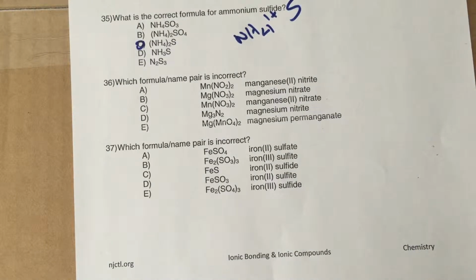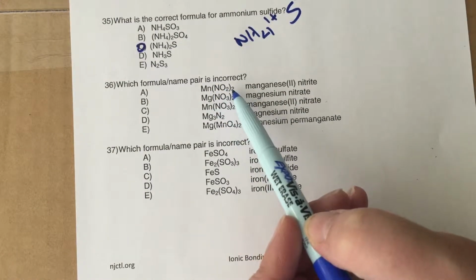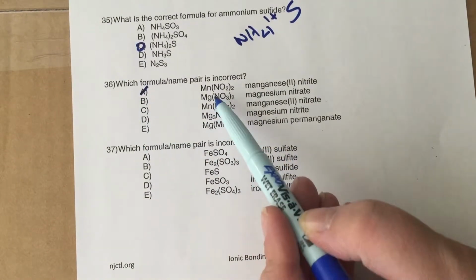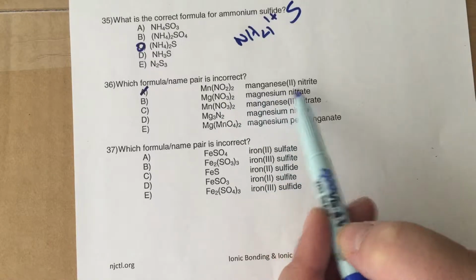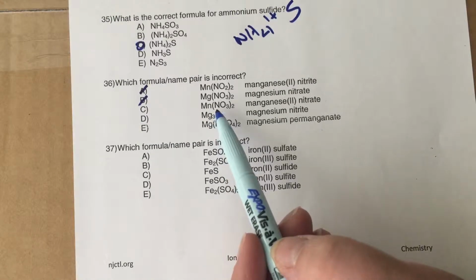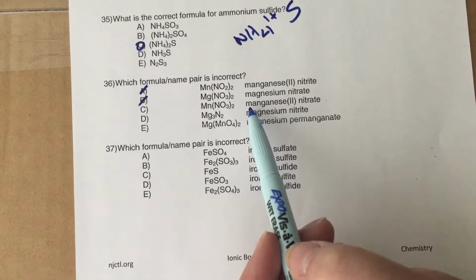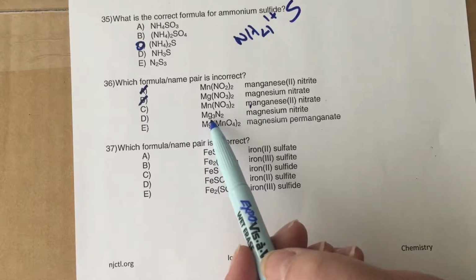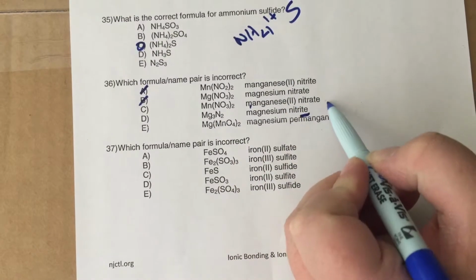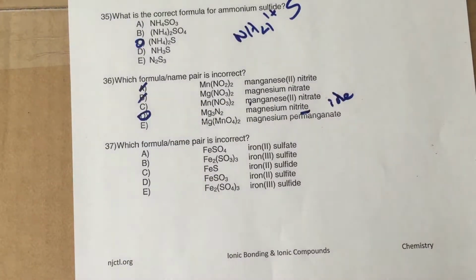Which formula and pair is not correct? Here we go. This should be manganese 2 nitrite, which it is. So nope. Next one should be magnesium nitrate, which is what it is. So that's no. C would be manganese 2 nitrate, which it is. And then we have magnesium nitride. This is nitrite. I need it to be an IDE. So that means that this lovely one is the one that is incorrect.